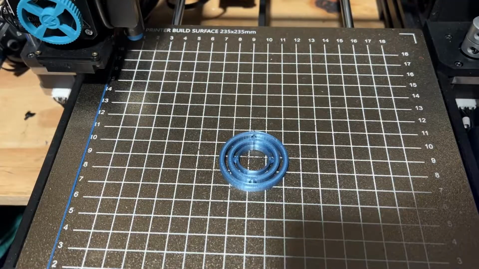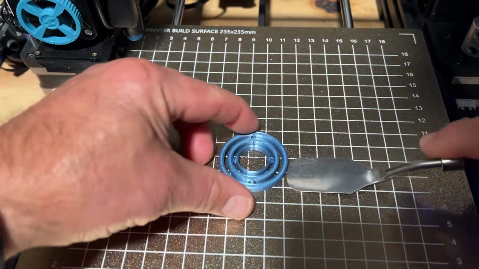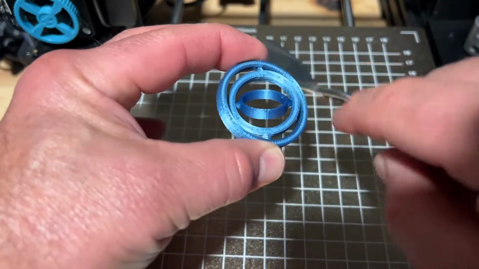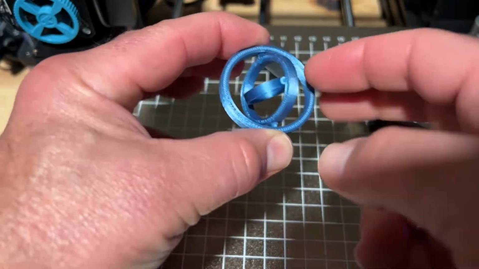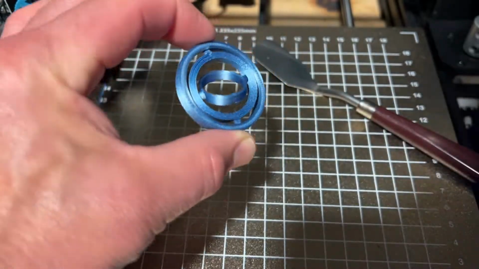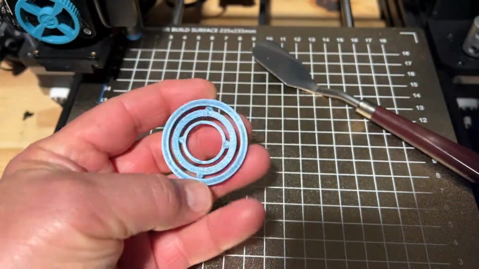And friends, here we are. This is the Soul Ball SV06. As you can see, it spins in every direction immediately off the printer. What a fun and fantastic project.